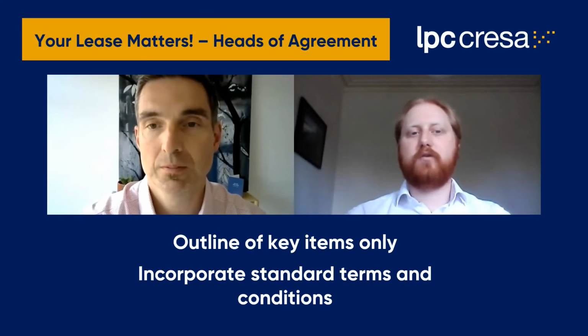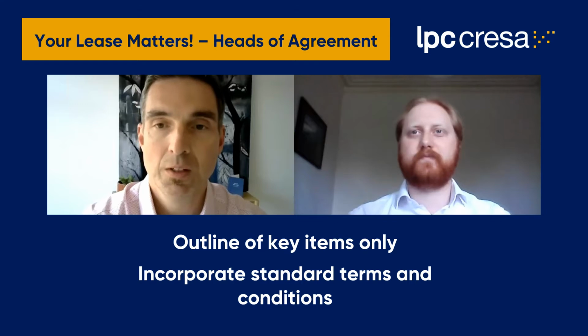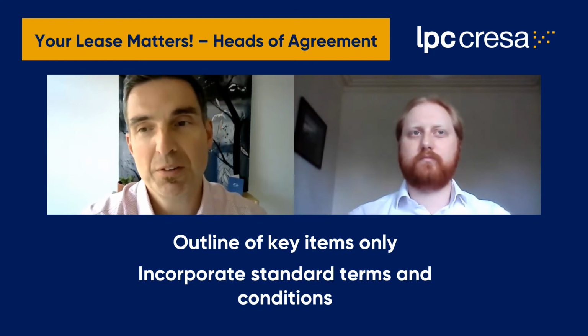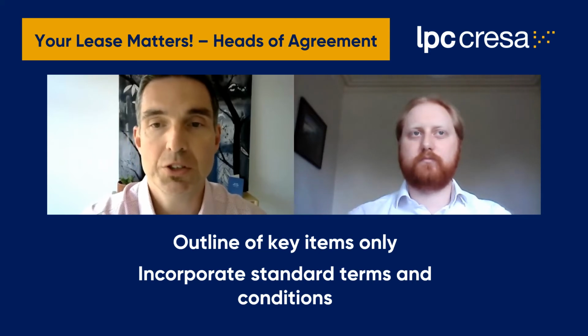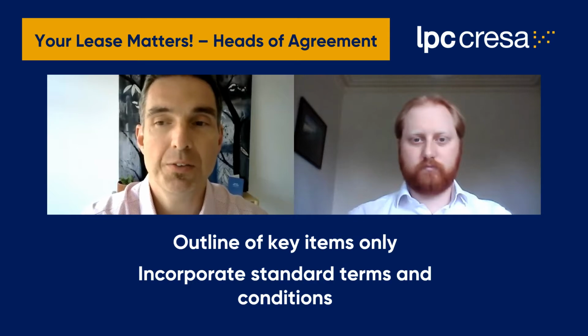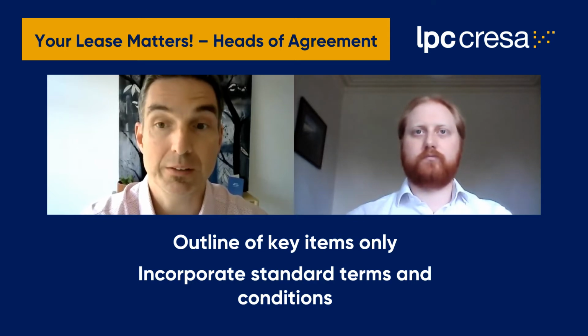Thanks, Adrian. So how do you ensure that all the key terms are included in the heads of agreement so that nothing is missed in the lease? So heads of agreement isn't designed to be very prescriptive. For example, you might say what the option term and last date to exercise the option is, but you won't outline the whole option clause that would usually be in a lease.